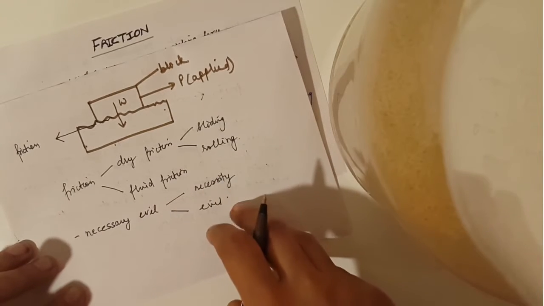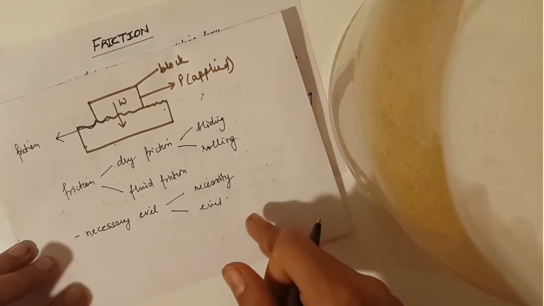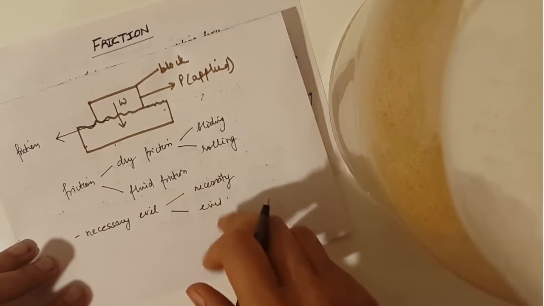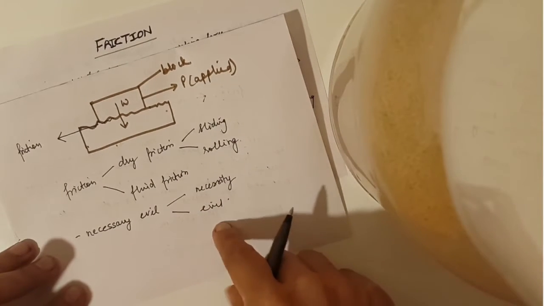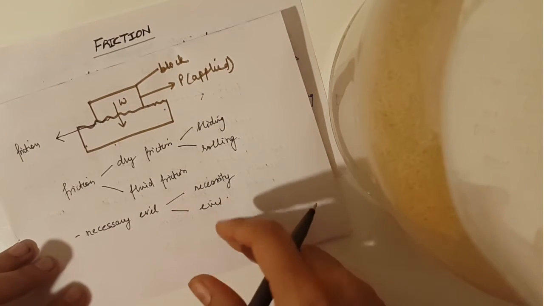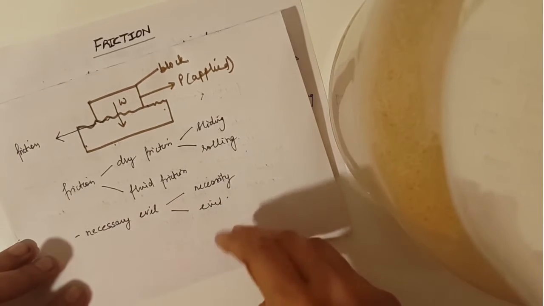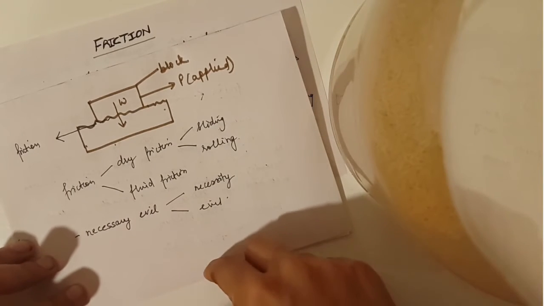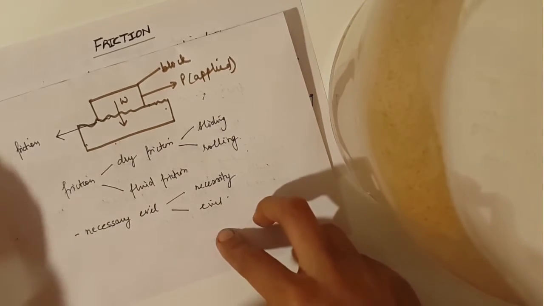Also frictional brakes, clutches, belt and rope drives, holding and fastening devices, all working is possible due to this concept of friction. So it is a necessity. In case of evil, it causes wear and tear in machines and loss of power, which ultimately leads to huge economic losses. So it is considered an evil in this way. So it is usually referred to as a necessary evil.